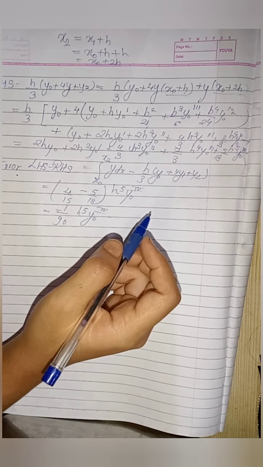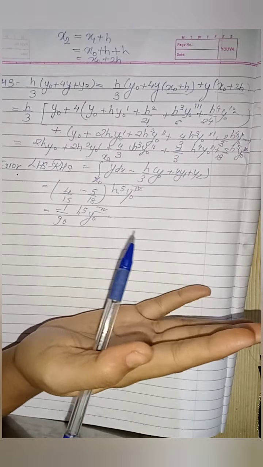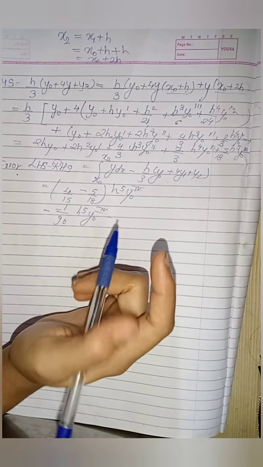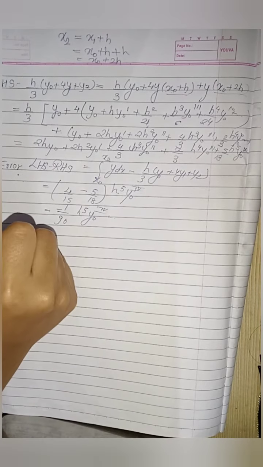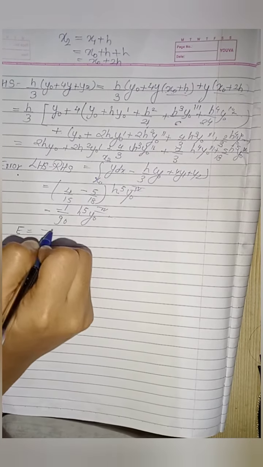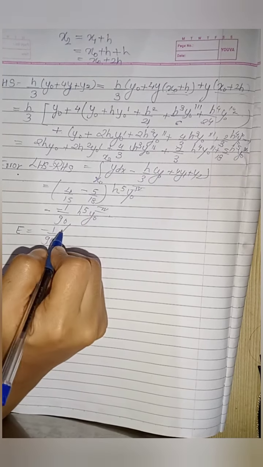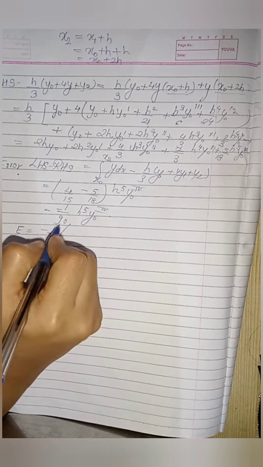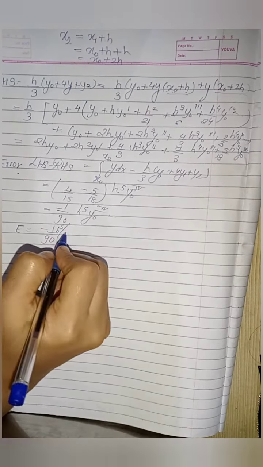Similarly, we have to find the error between the consecutive intervals, that is x2, x4, xn minus 2, xn. So the total error is nothing but it is e, which is given as minus 1 upon 90 will be common. Similarly, h raised to 5 will be considered outside.